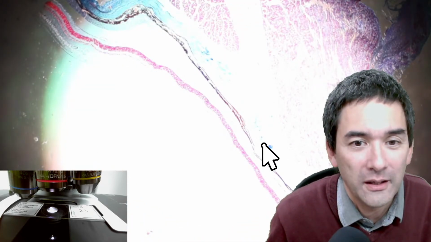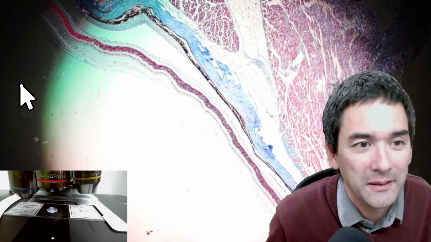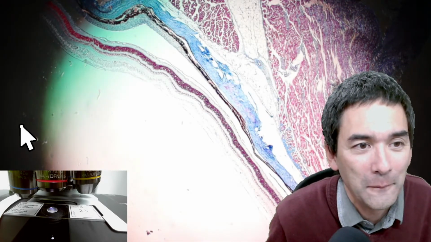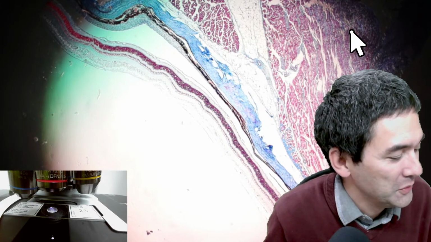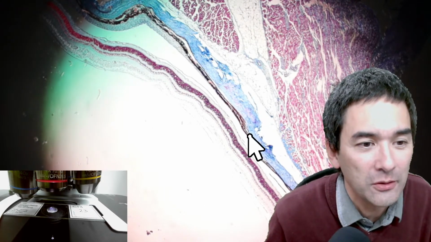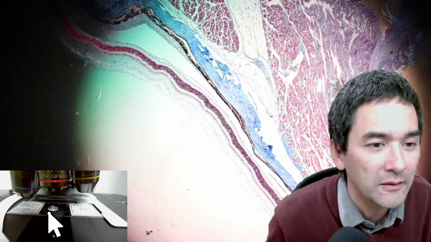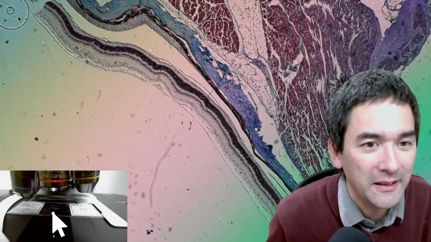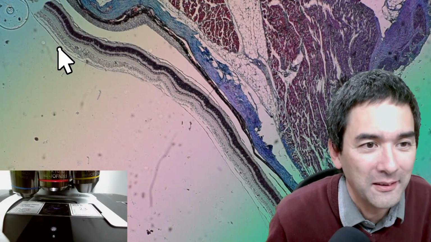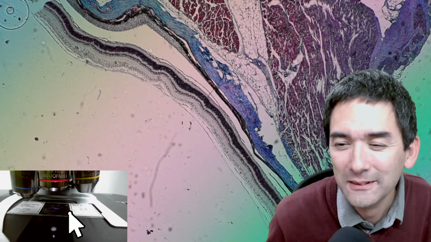But you see that on the side here, it's vignetted. It's dark. So what I have to do is swing out the condenser. Look what's going on here. Up, I can swing it out. And then I'm able to get the full view.